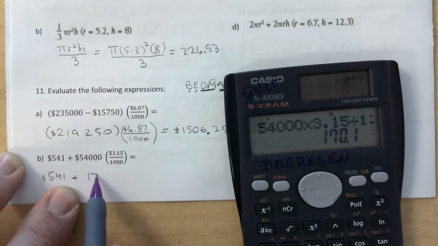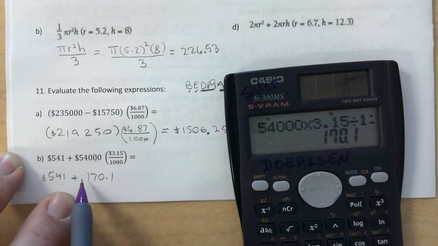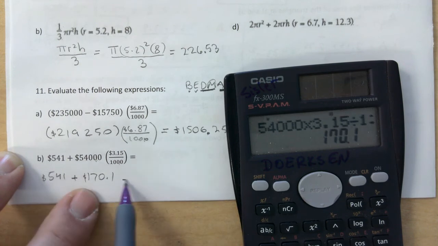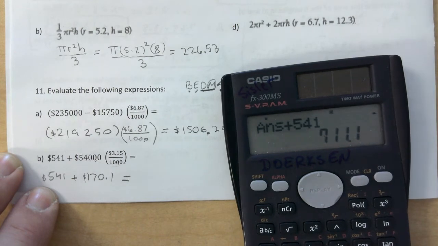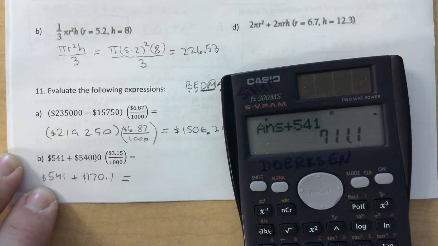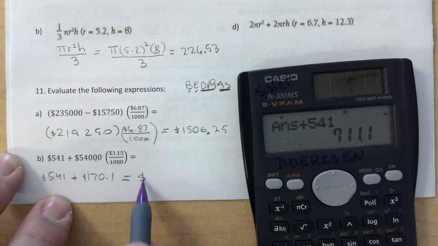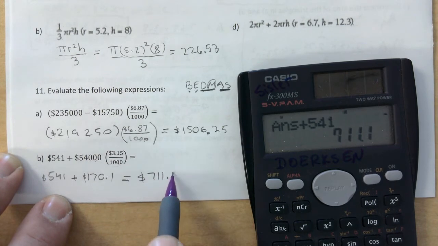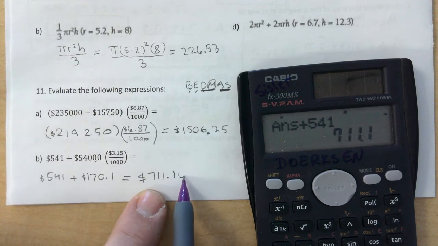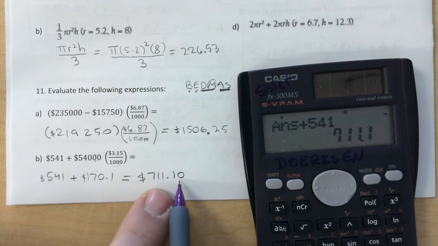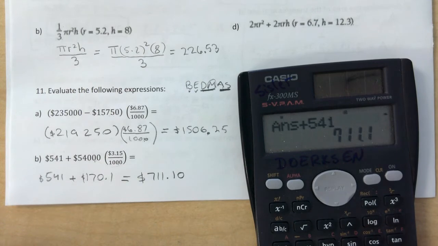So that's 170.1, and that's also in dollars, right? And then you take that and add it to the previous 711 point. This would be wrong. This would be a rounding. With money, you have to have two decimals no matter what.